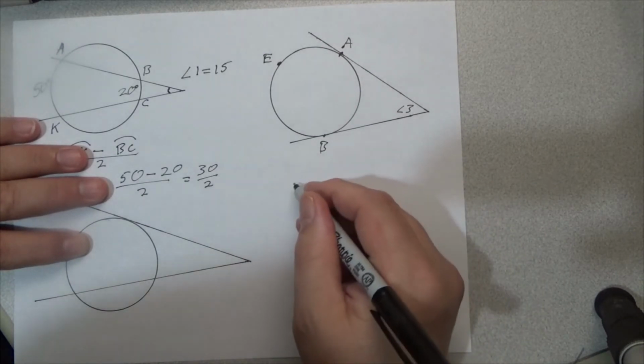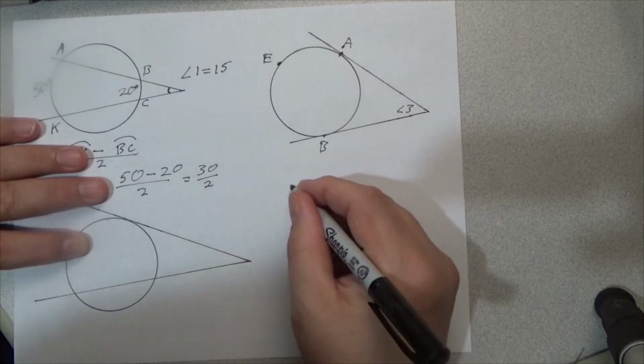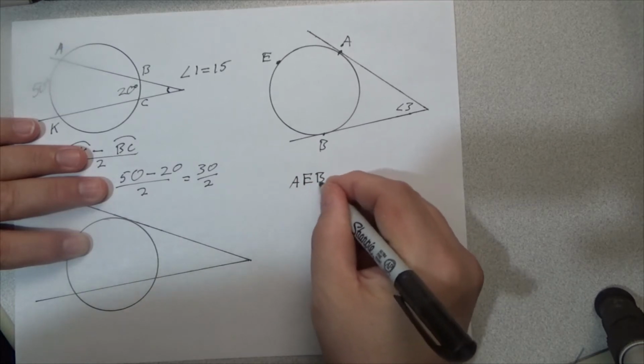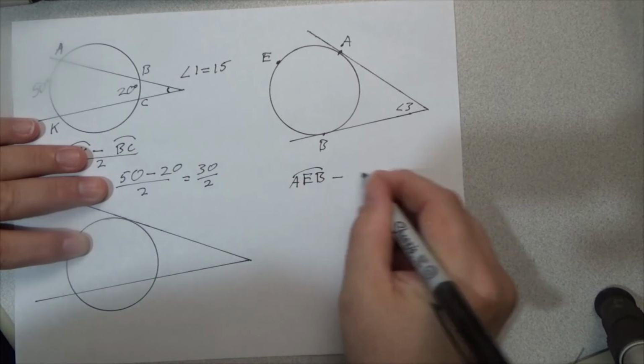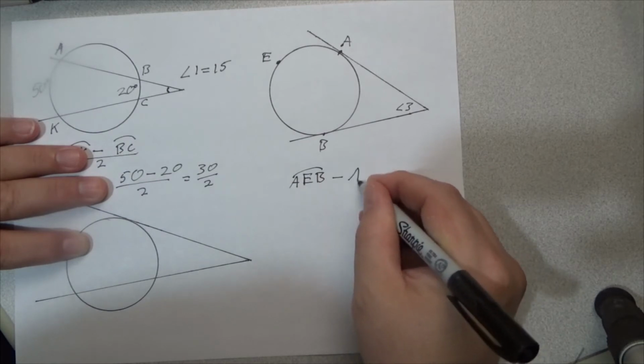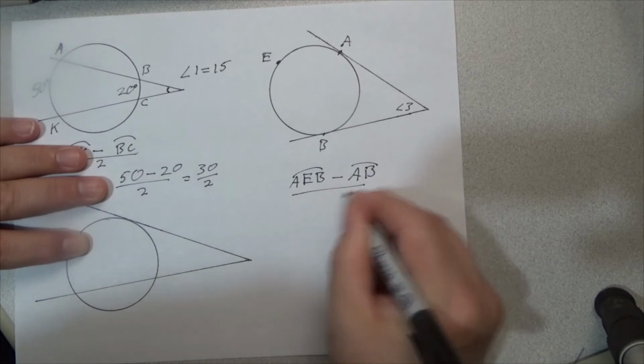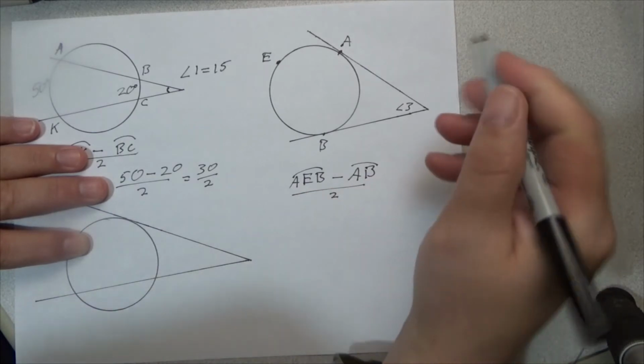So the big arc, AEB minus the smaller arc, AB, divided by 2.